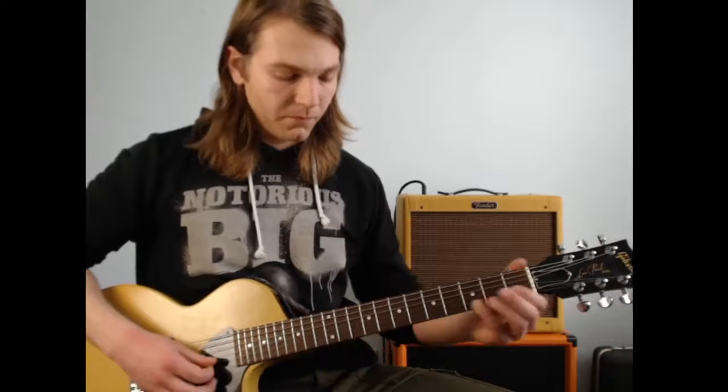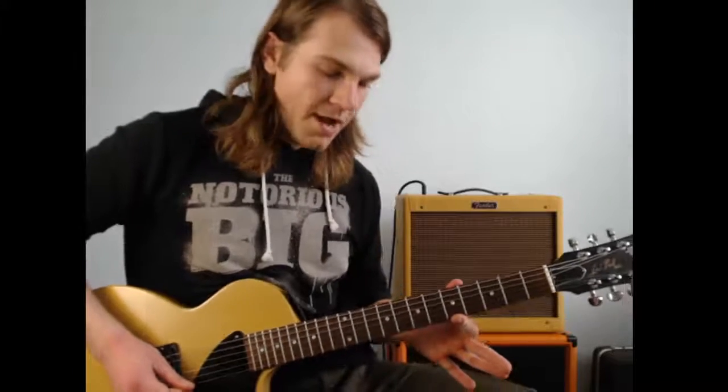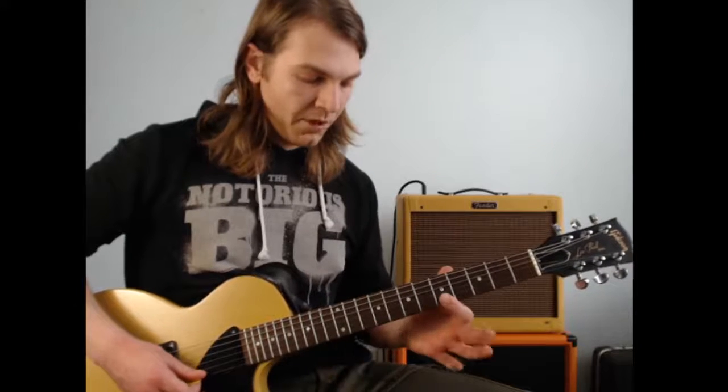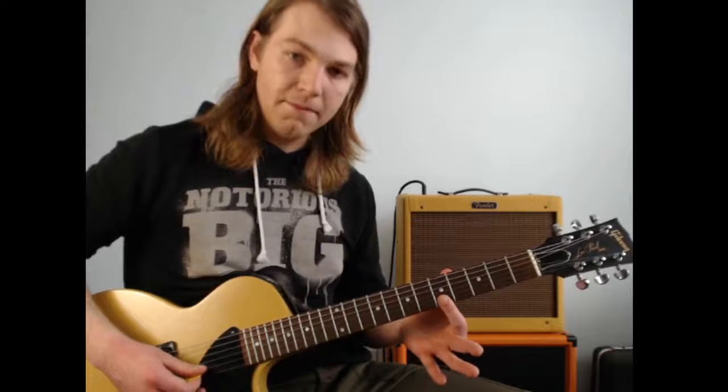Right? So let's go through this shape. So for our A major scale that we're going to work on doing the triads, up the neck, we are going to bar on 5, both the E and B strings.